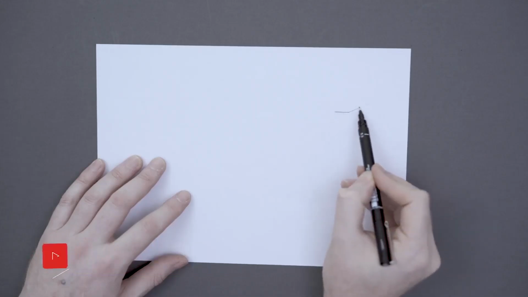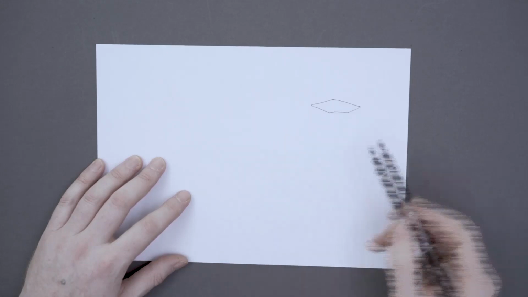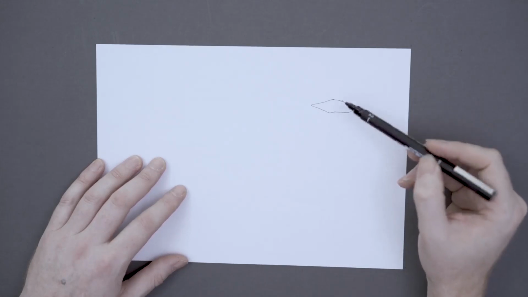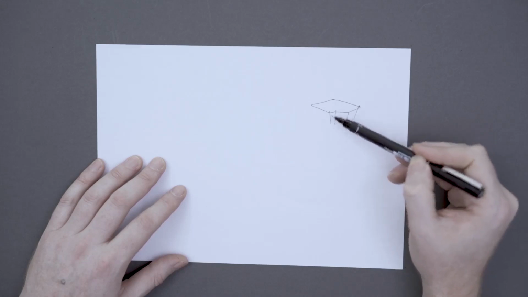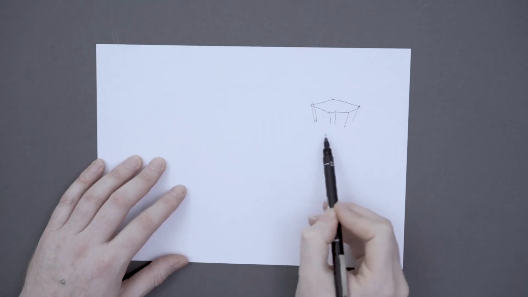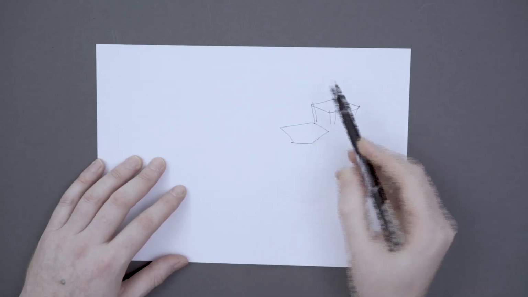In order to draw a stone, I will draw the surface first, the upper layer, using vertical lines. But we don't want to be very loyal to vertical lines. So I'm using just simple lines like this.